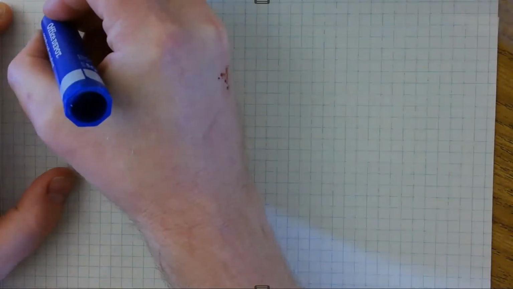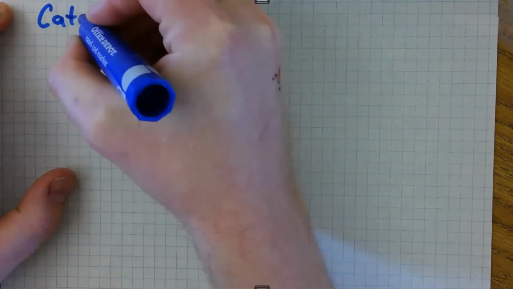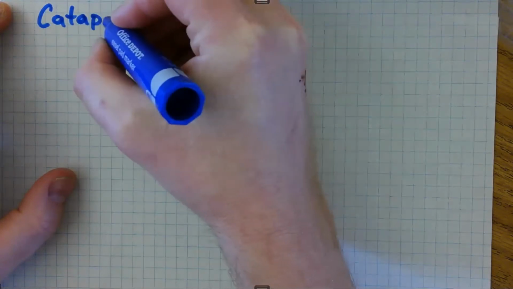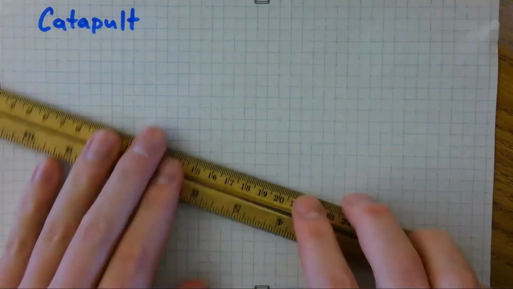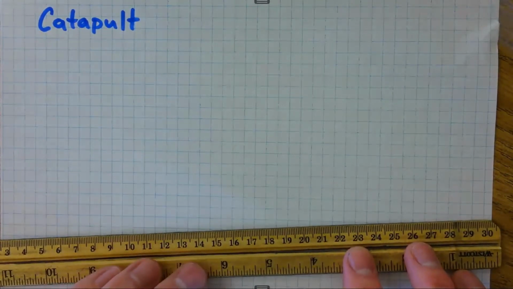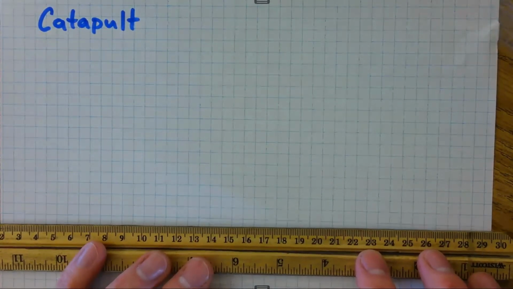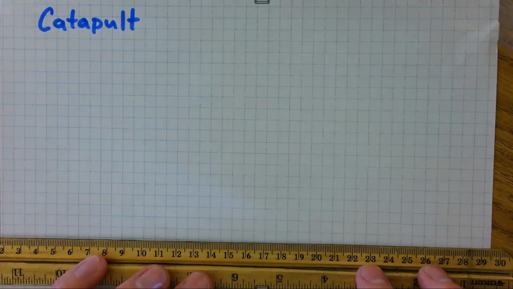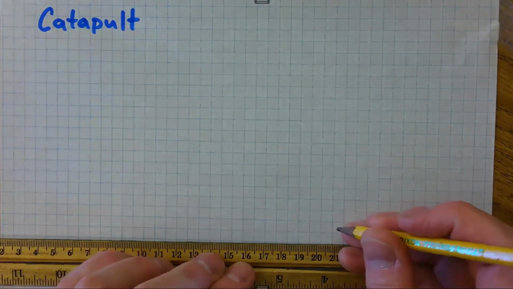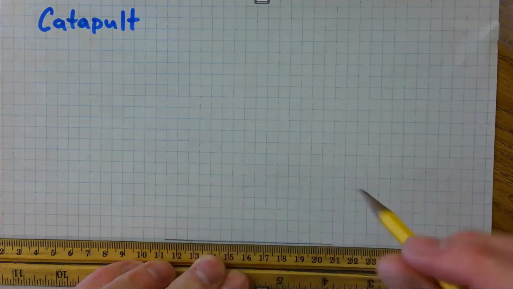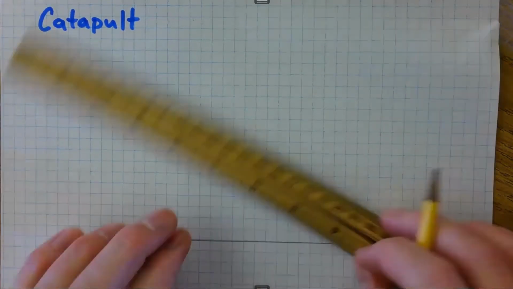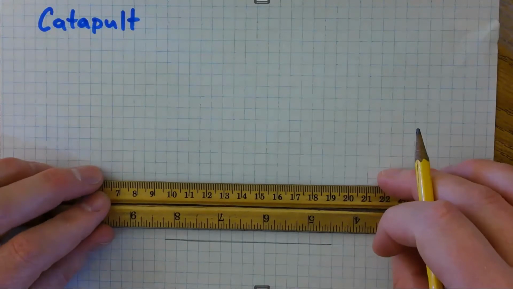Let's do a free body diagram for a catapult. So a catapult, all your catapults are going to be built in kind of a similar way. There's a base of some sort.